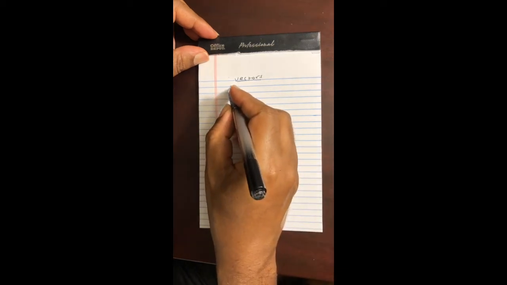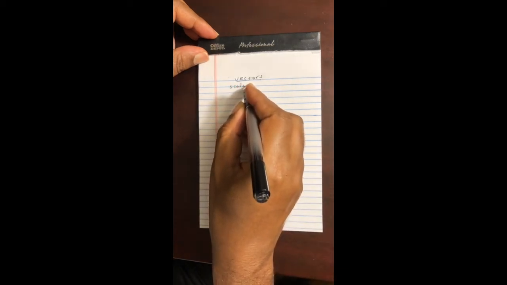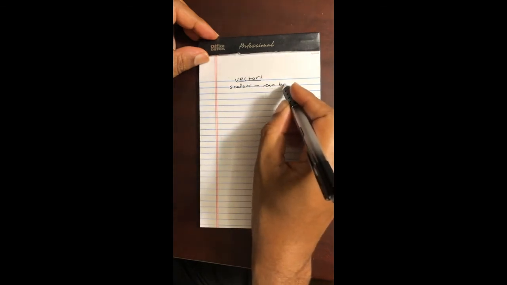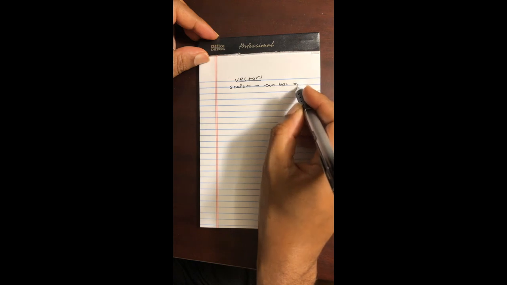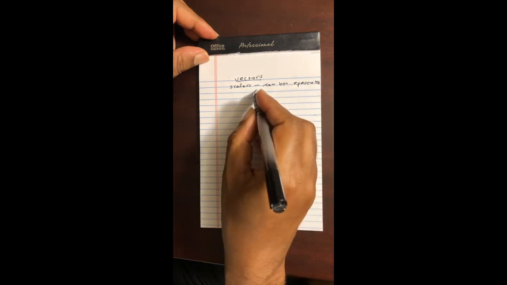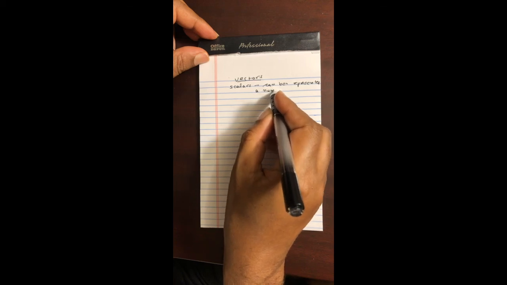Now, physical quantities are divided into two based on how they are represented. They're called scalars and vectors. So let's define scalars. These are quantities that can be represented by a number and a unit only.